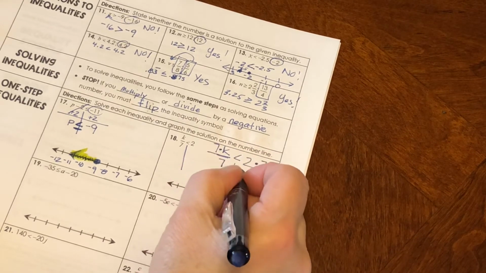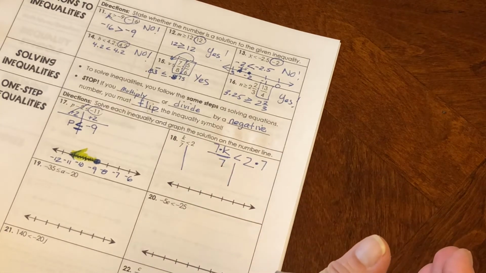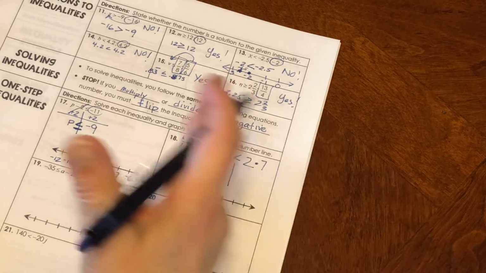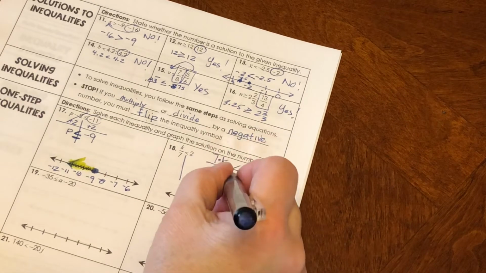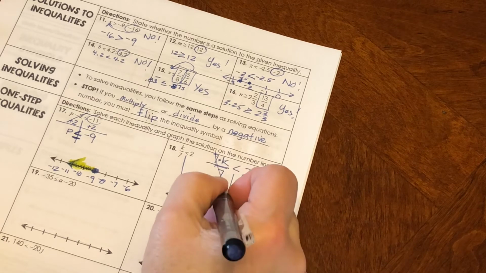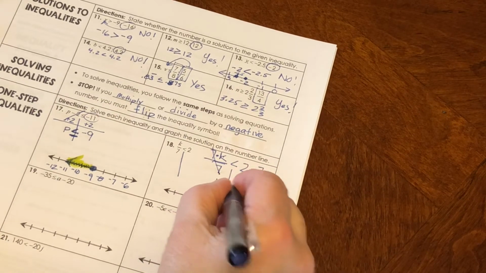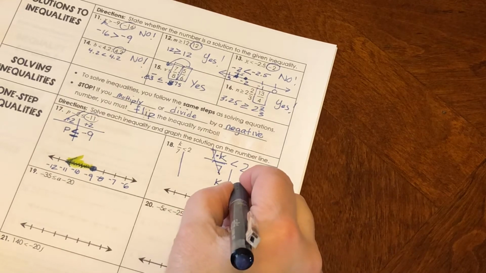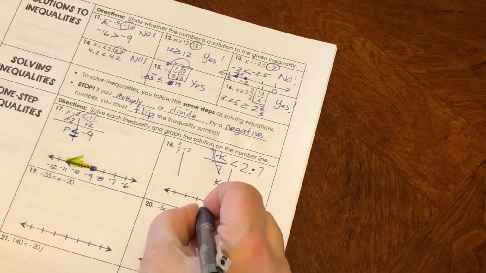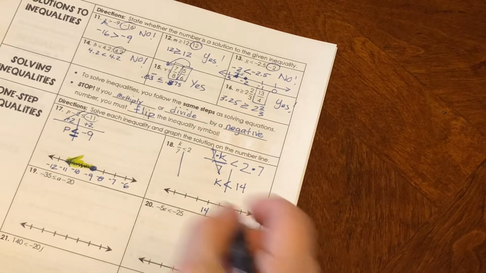Now here, am I multiplying or dividing by a negative number? No. Nothing's going to change with the direction of my inequality. 7 divided by 7 is 1, and 1 times k is k. I have my variable by itself. I don't change the direction of the inequality, and 2 times 7 is 14. I need 14 on my number line. It's really all I need on my number line.